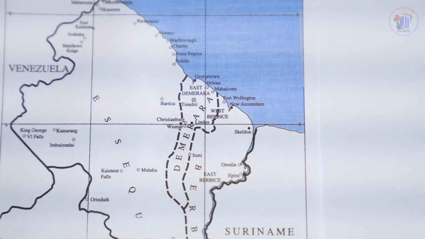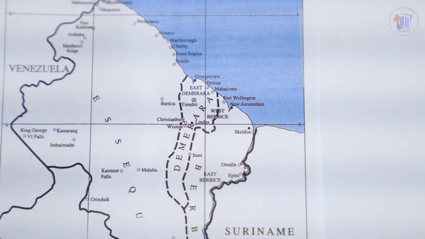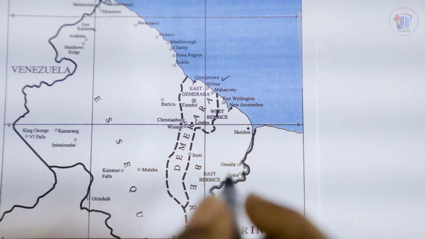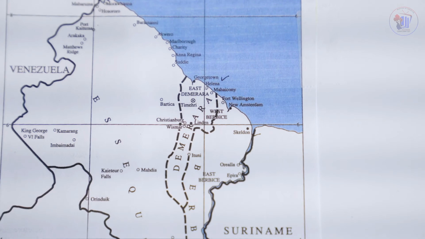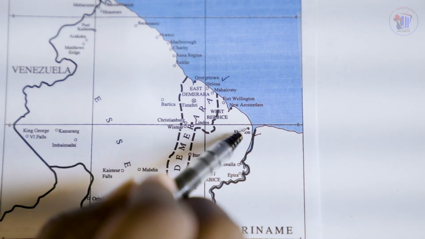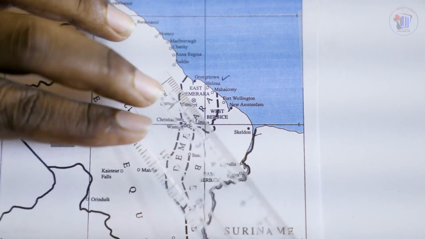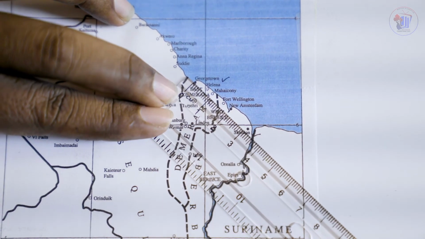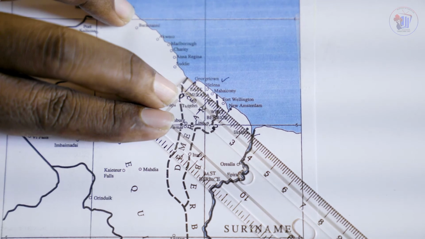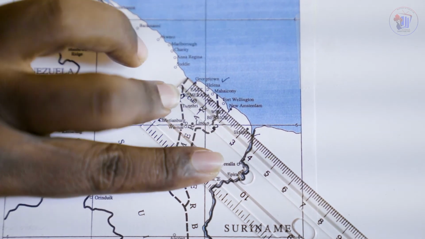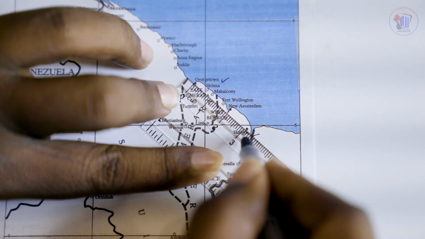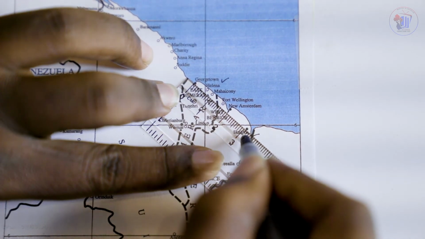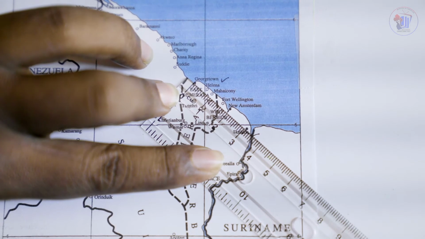So we're going to now measure on the map the distance from Georgetown to Skeldon. So we identify that here is Georgetown and here is Skeldon. So using this point and this point, we're going to measure. So we start from 0, and then we place the ruler at the 2 dots. And if you notice that from Georgetown to Skeldon, where the dot is, it is 3, and the 1 here, so it's 3.1 centimeters.